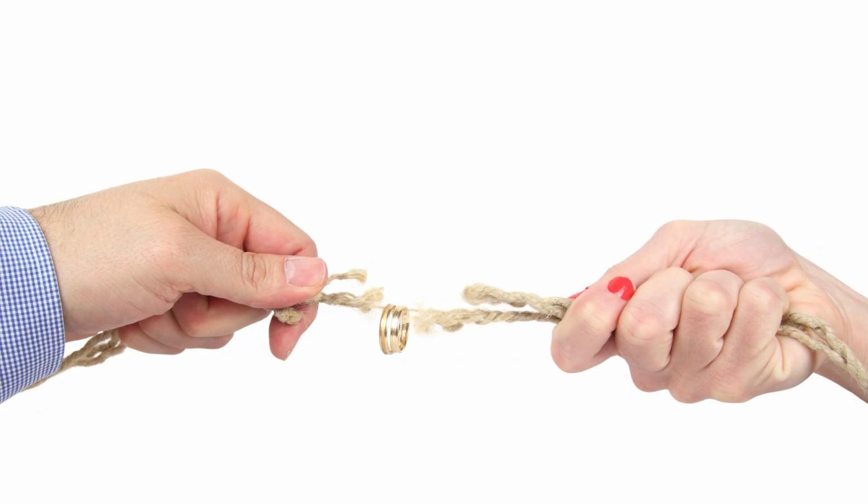Step 7. Finalize the divorce. If you've successfully negotiated and reached an agreement, you can finalize the divorce by attending a final hearing. During this hearing, a judge will review your agreement and ensure it meets the best interests of the children. If everything is in order, the judge will issue a final judgment of dissolution of marriage.